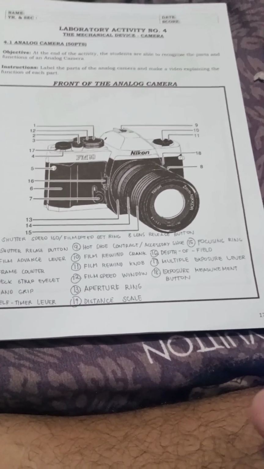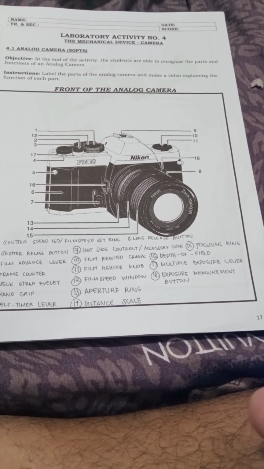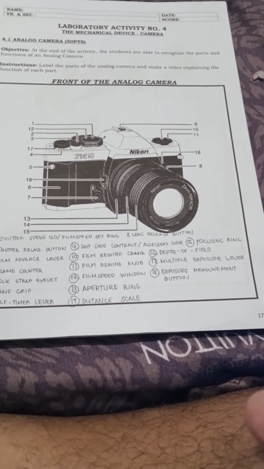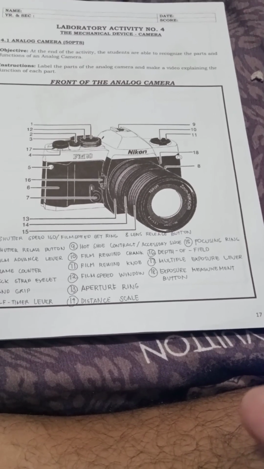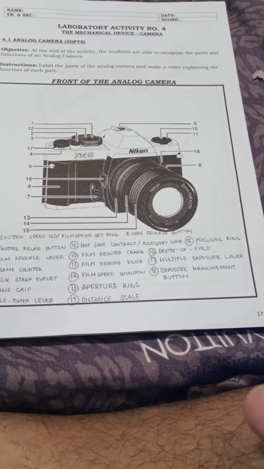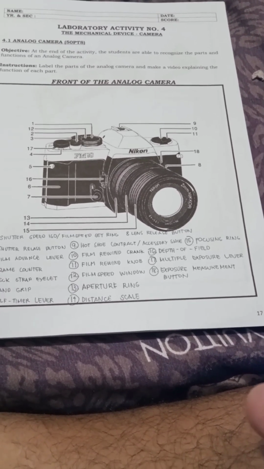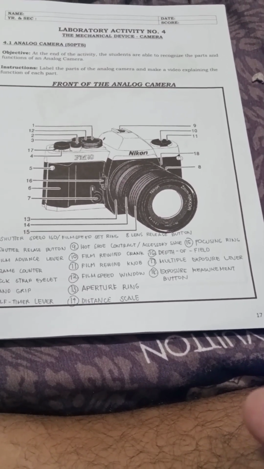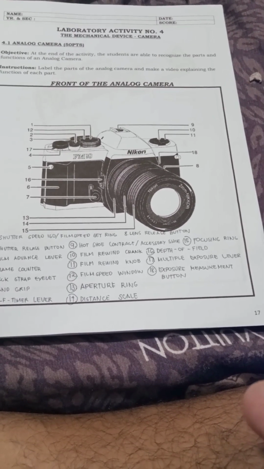7. Self-timer lever sets a delay timer for self-portraits or group photos. 8. Lens release button releases the lens for removal or attachment. 9. Hot shoe contact accessory shoe connects external flash units or other accessories to the camera.